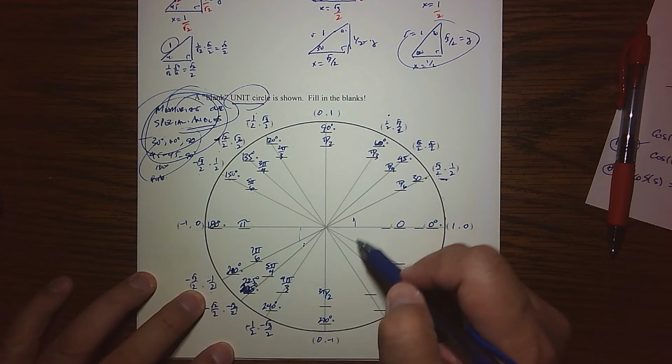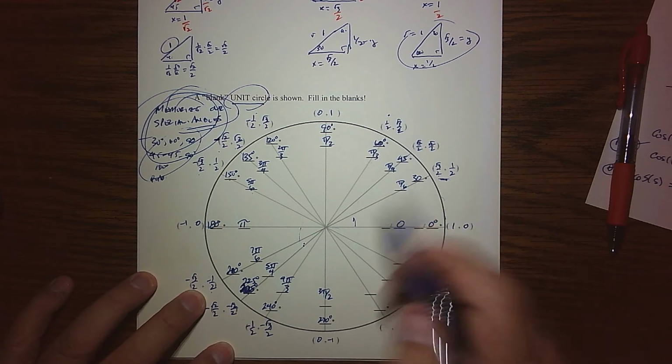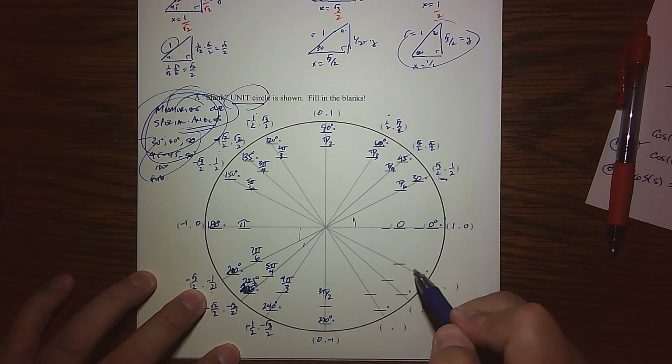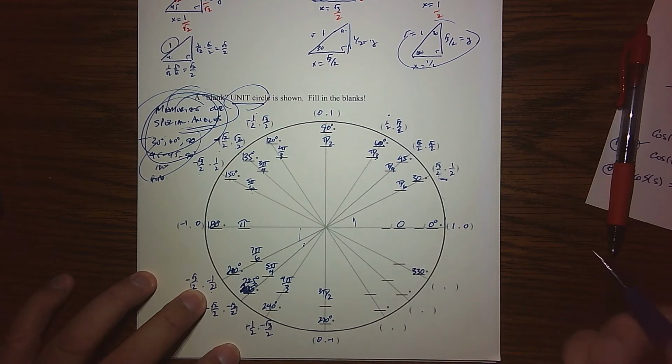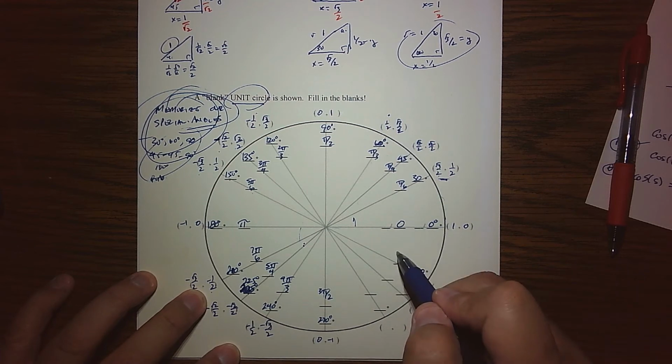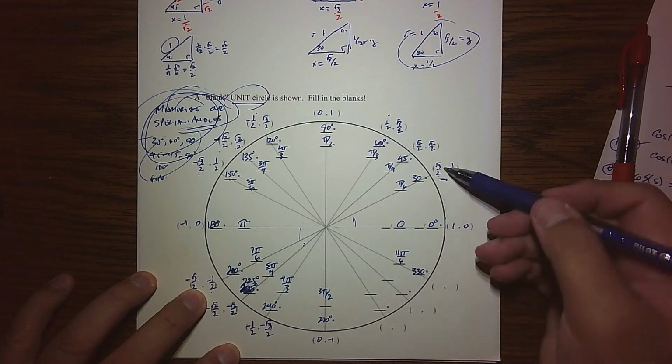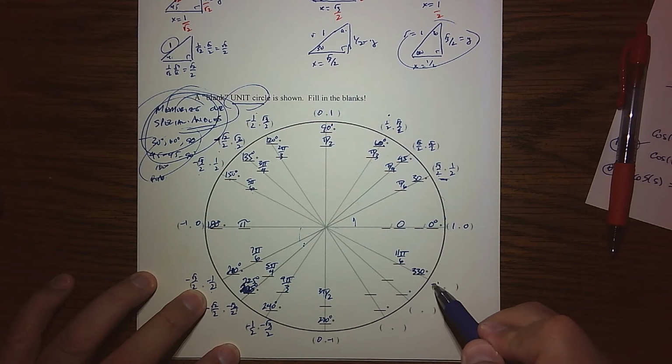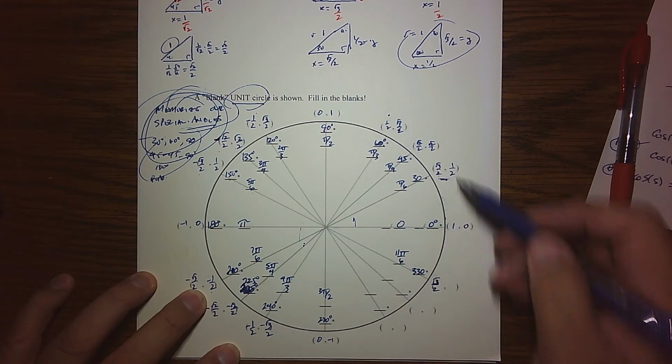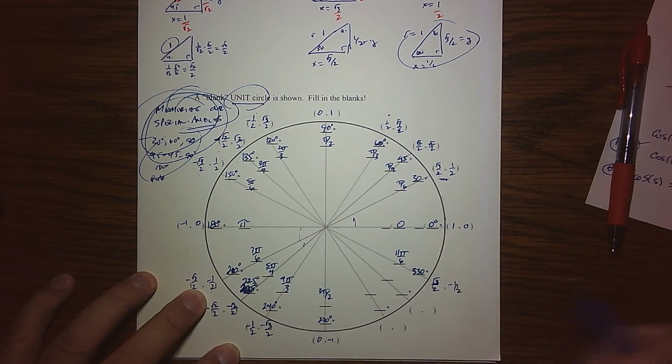Here, this is a 30-degree reference in quadrant 4. So we know that, in degree mode, that's 330 degrees. In radian mode, that is 11 pi over 6. And because of the symmetry, the x-coordinate remains positive, right? It's the same as that one, but the y-coordinate is now negative 1/2. So there's your cosine and your sine value, your x and your y value for those special angles.